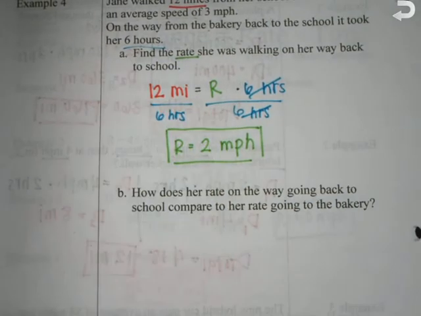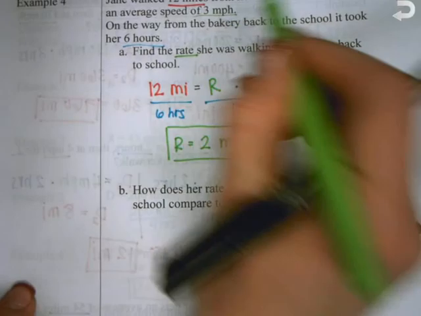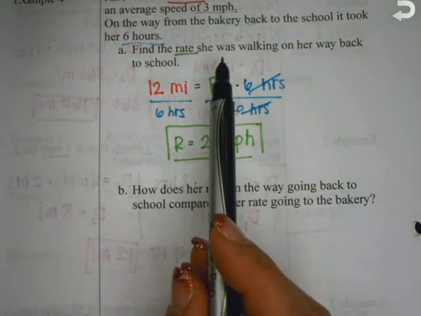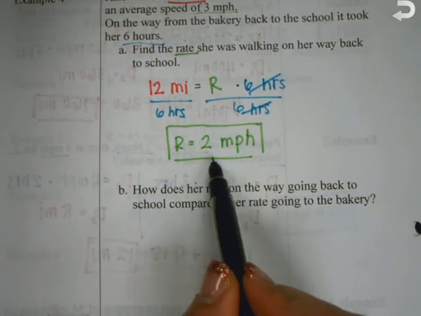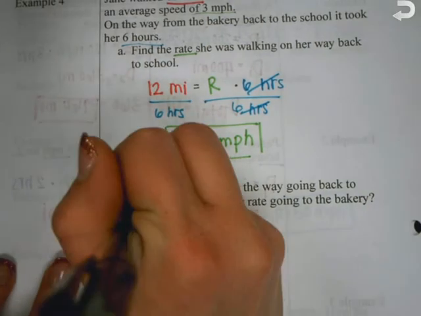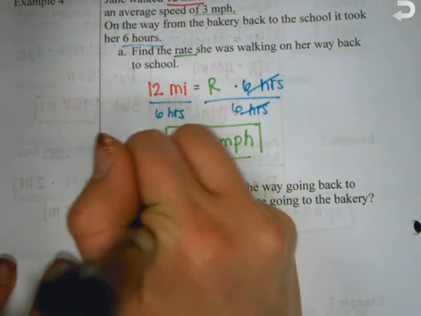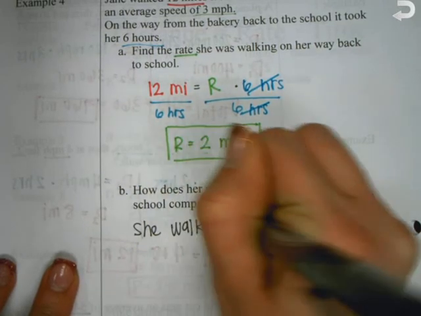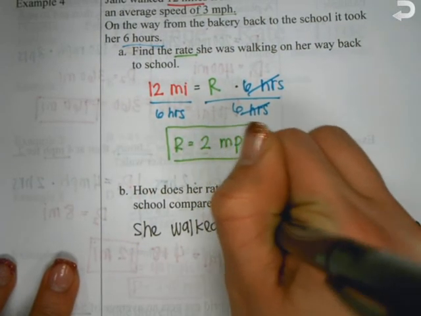Slower. By how much? 1 mile per hour. So she walked slower by 1 mile per hour.